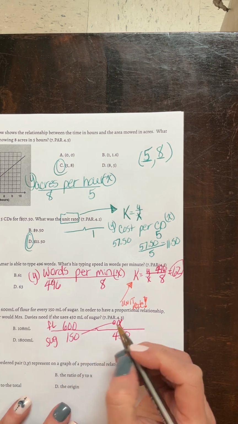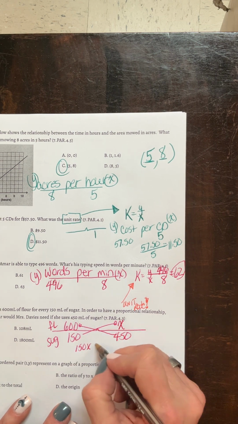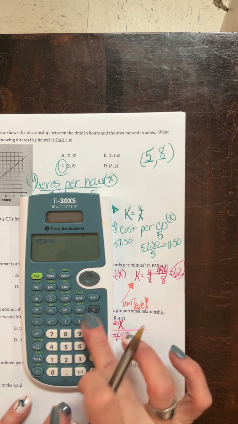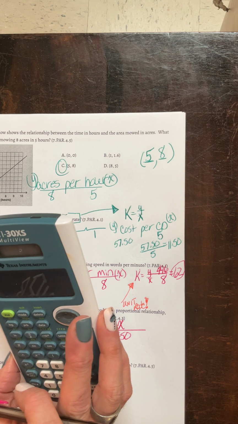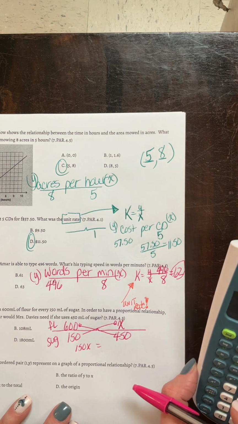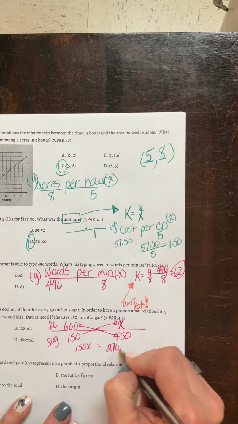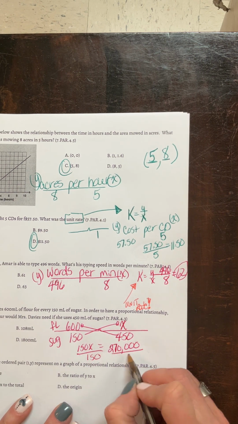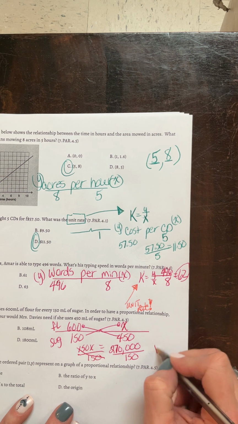X times 150 is 150X. 600 times 450 is a really big number, 270,000. Divided by 150, you get 1,800.